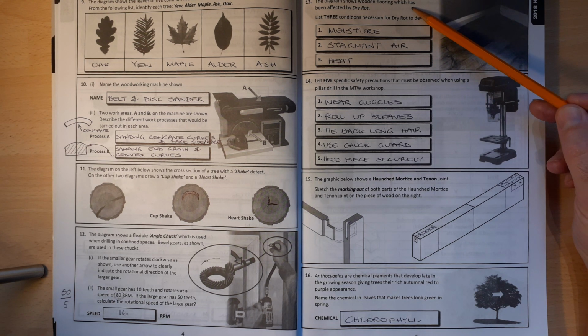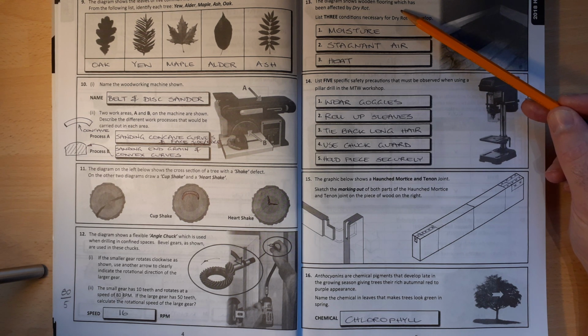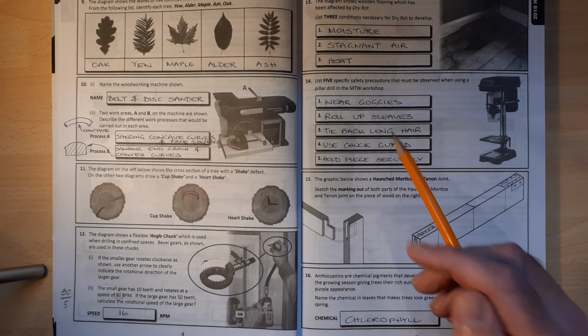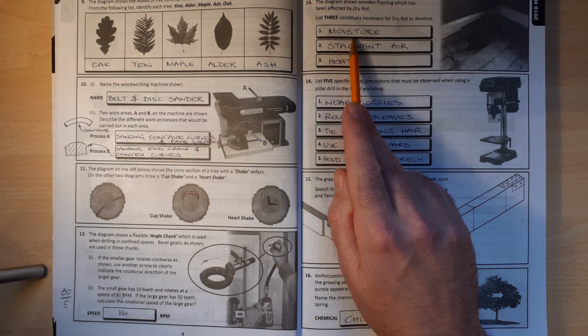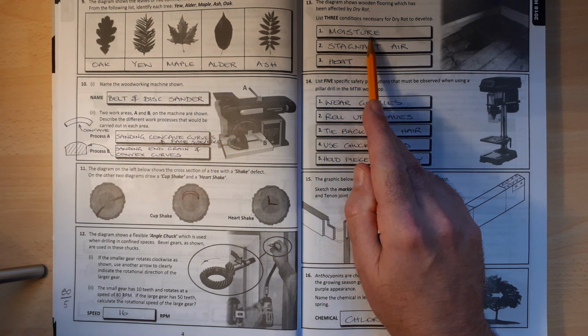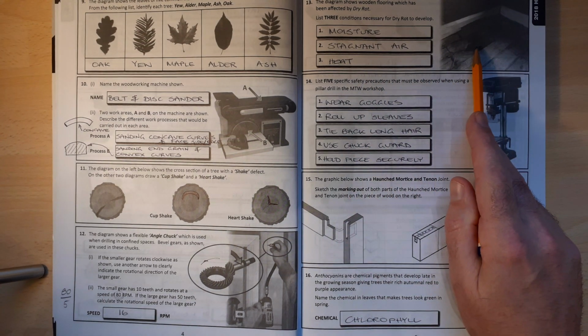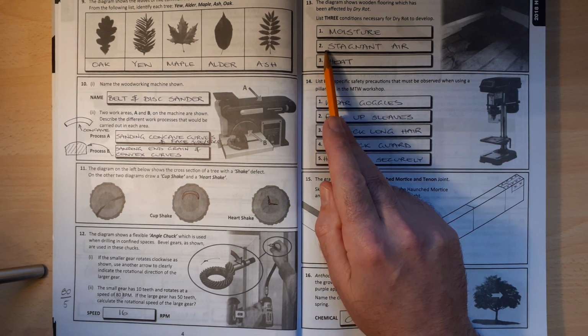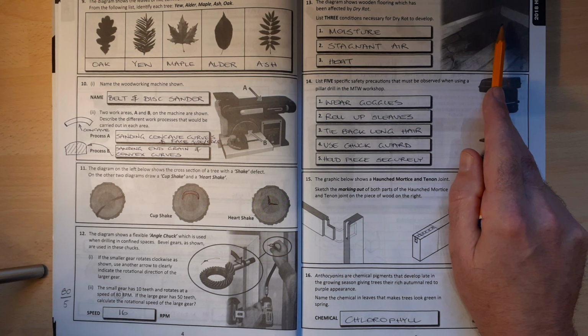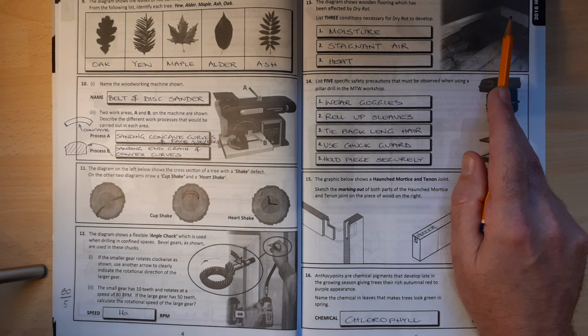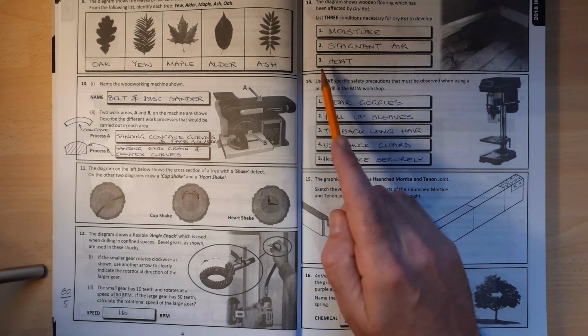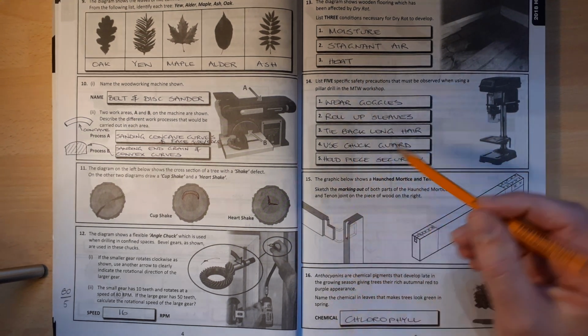Wooden flooring sometimes can be affected by dry rot. The conditions for dry rot are the area needs to be moist. So there has to be moisture present to start the process of dry rot. Air normally would be stagnant. That would be where there'd be very little airflow, and also you need heat.